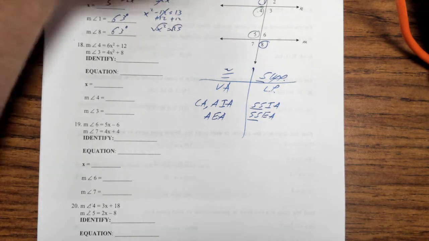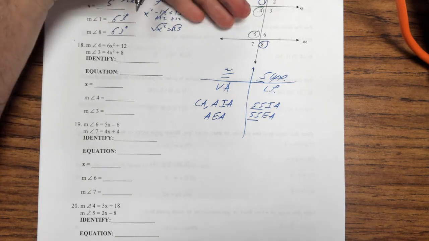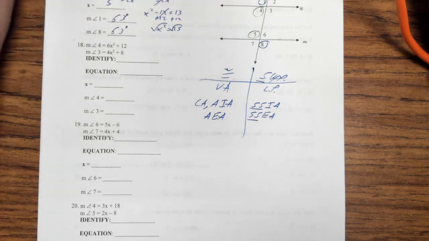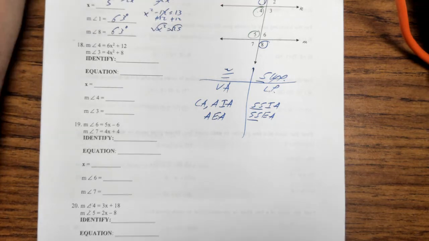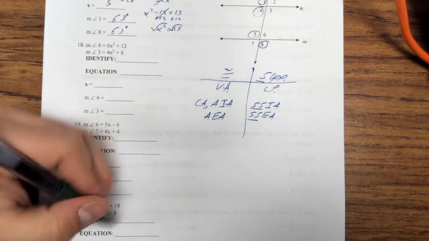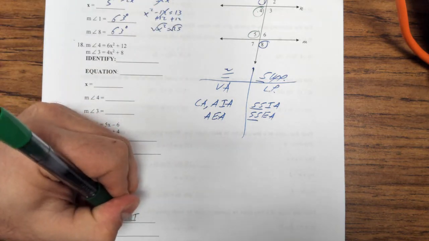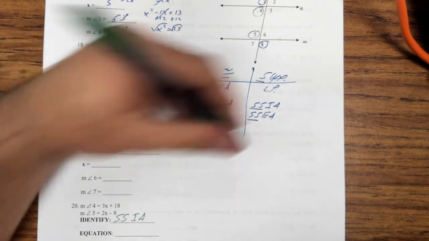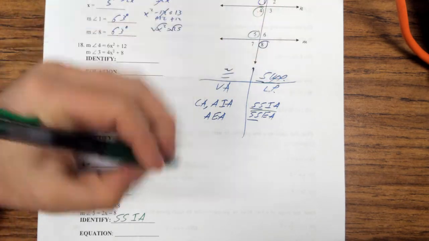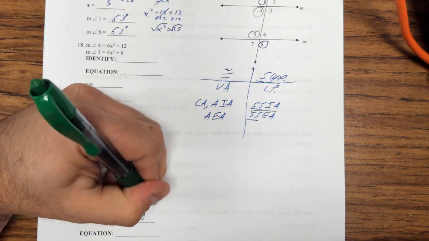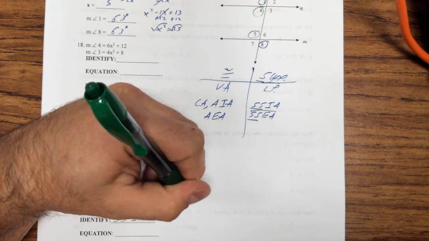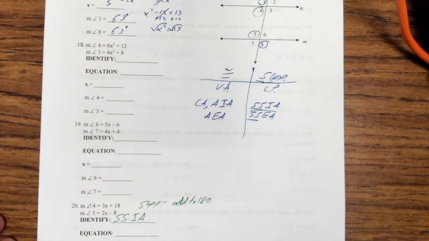We now need to ask ourselves, are they same side interior, same side exterior, or corresponding? So, are they both on the inside or are they both on the outside? Or is neither of that happening? Well, here 4 and 5 are both on the inside, so they are interior. So we got same side interior angles. Now looking at our table here, same side interior angles are supplementary. So they will be supplementary, which means that they add to 180.